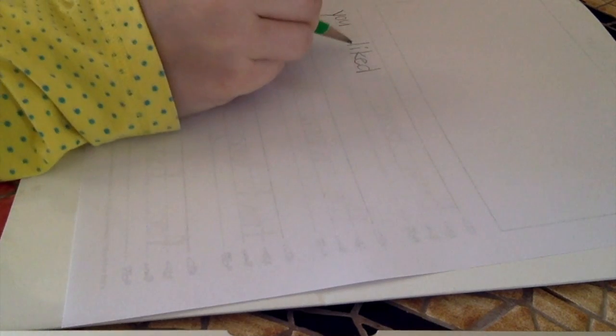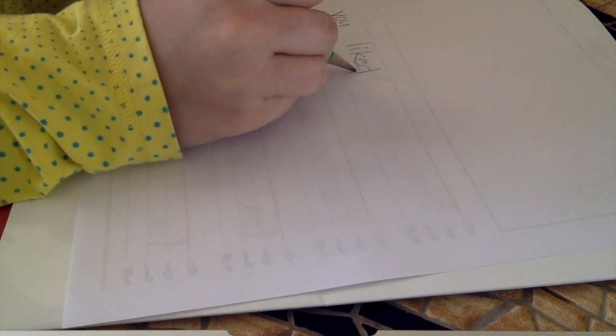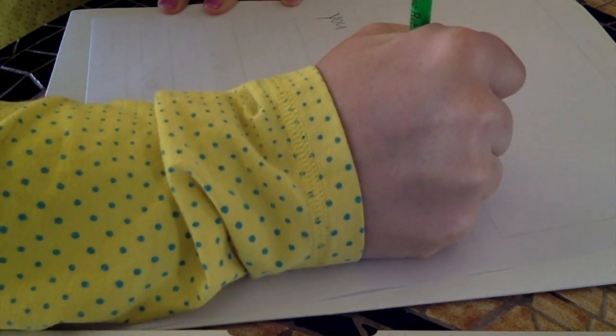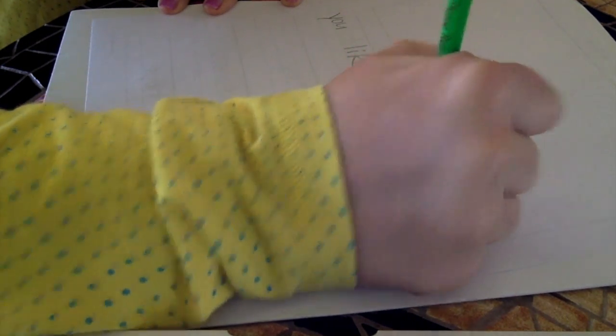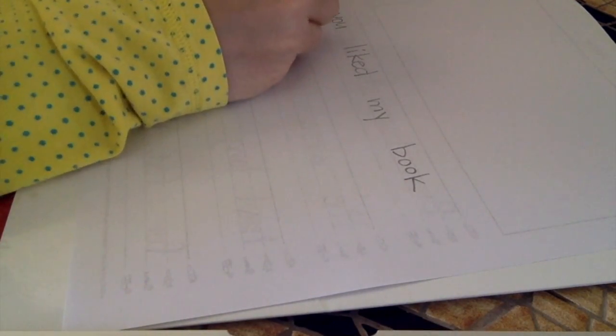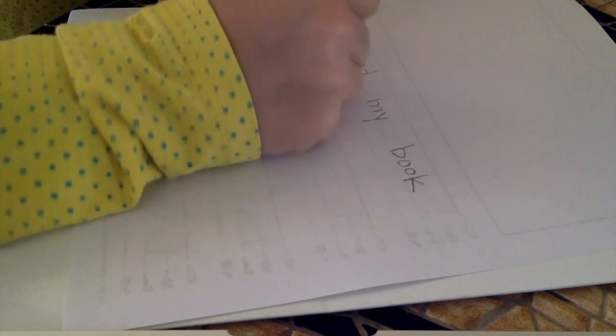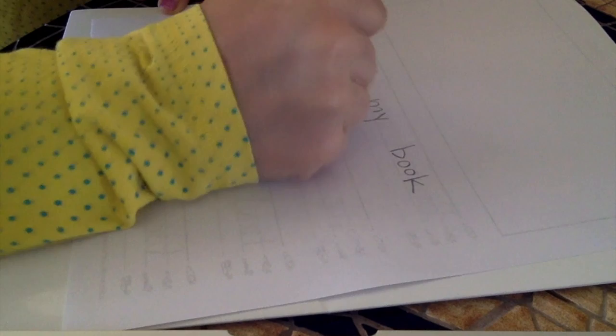You, sight word, I, liked. I'm going to use my sight word like and add a D because it already happened. I hope you liked my, another sight word, book, about bears, period. So now that's the conclusion sentence and my book is finished.